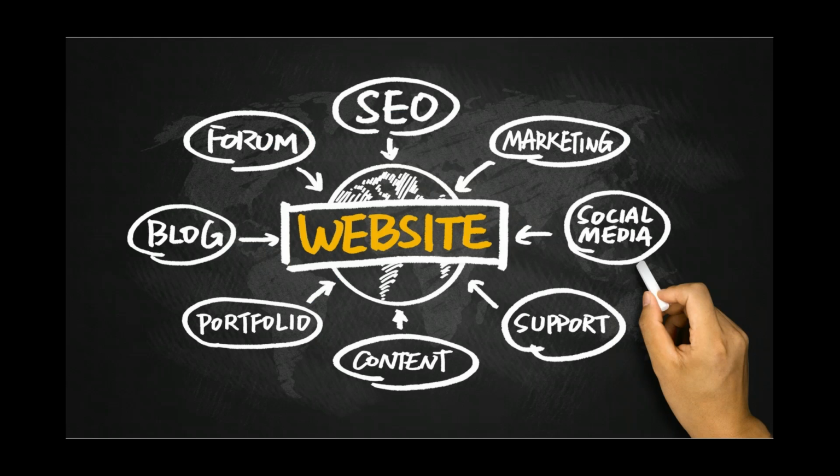And if you look at a wheel, really the central hub of everything is their website, right? So everything starts at their website and everything ends at their website, and everything drives into that wheel. If you look at all the different spokes and all the different aspects of driving traffic and adding into the digital marketing components, you're looking at search engine optimization, other outside or external marketing. You've got social media, support, content marketing, their current portfolio of clients, their blog, maybe an online chat forum, review sites, all these different things that are feeding into the website.